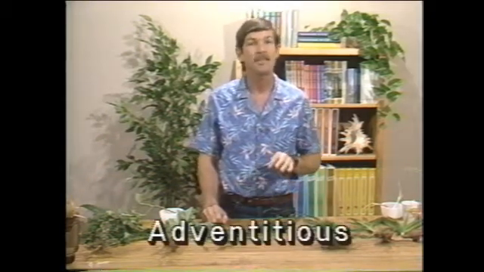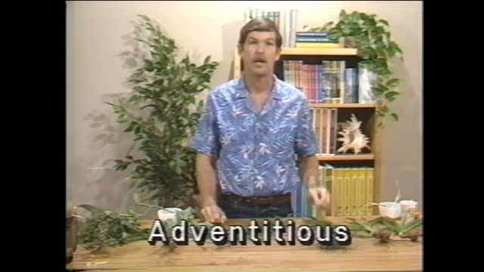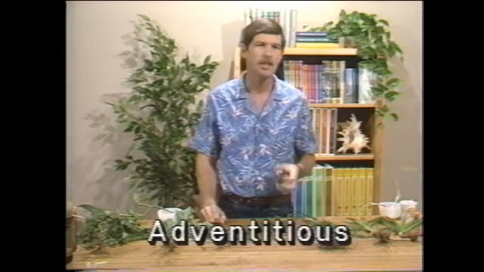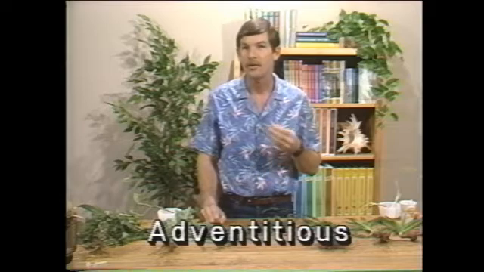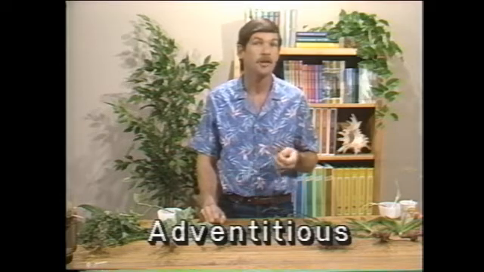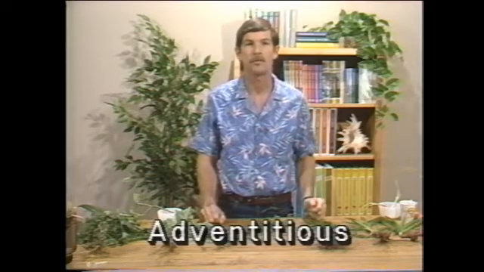The third type of root system is called the adventitious root system. In this case, the word adventitious means that the roots are growing from a part of the plant that they're not supposed to grow from. In other words, they're not growing from the root system itself. When you're growing corn, you may see these roots coming off the stem and going around and down into the soil. That is an adventitious root system.